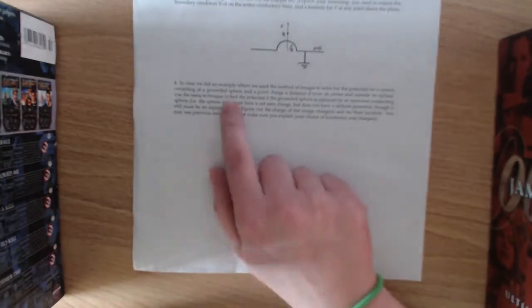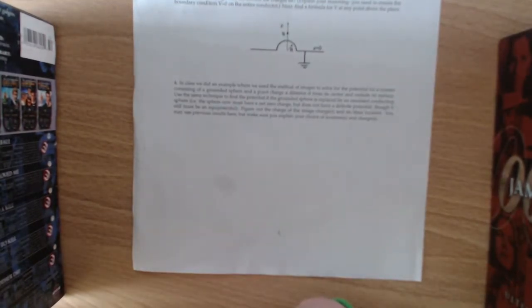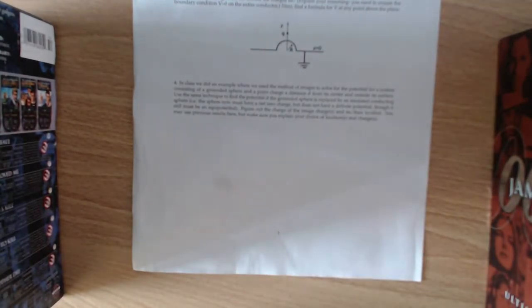So, number 4, in class we did an example where we used the method of images to solve for the potential for a system consisting of a grounded sphere and a point charge at distance d from its center and outside its surface. So we're going to use the same technique to find the potential if the grounded sphere is replaced by an insulated conducting sphere.